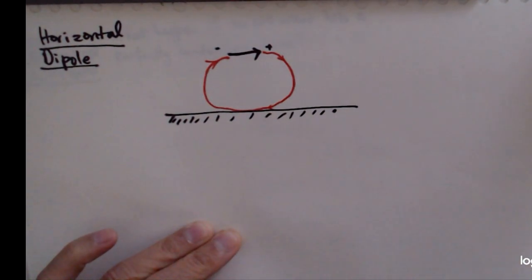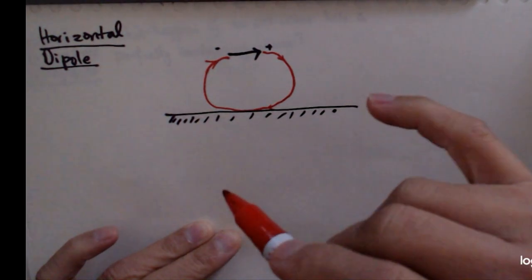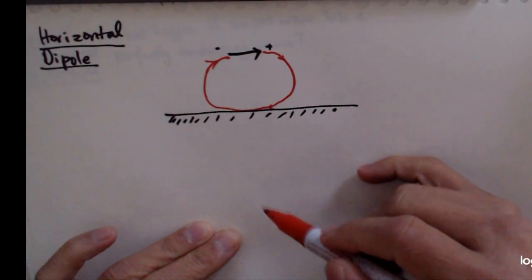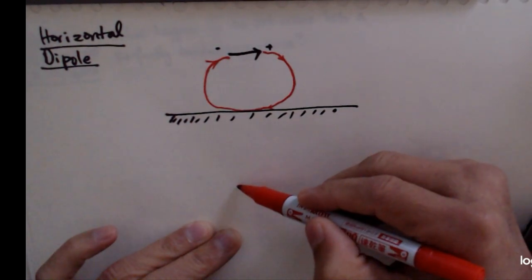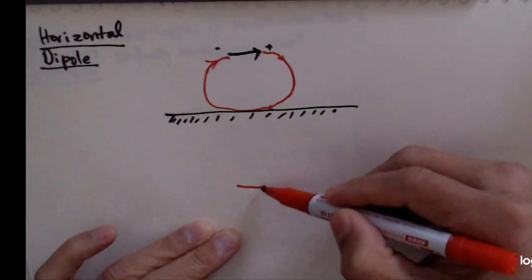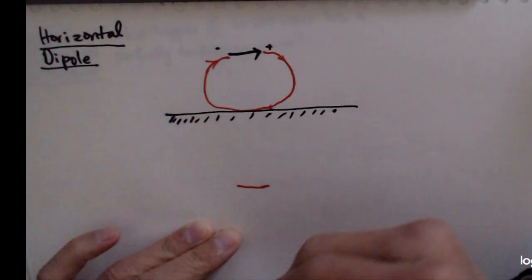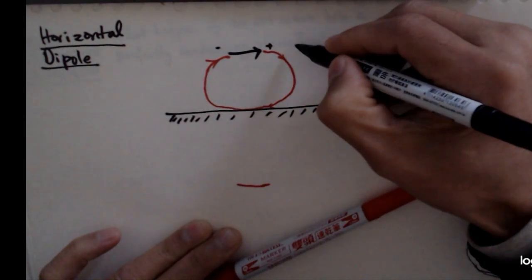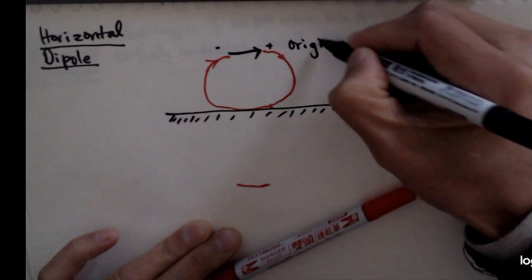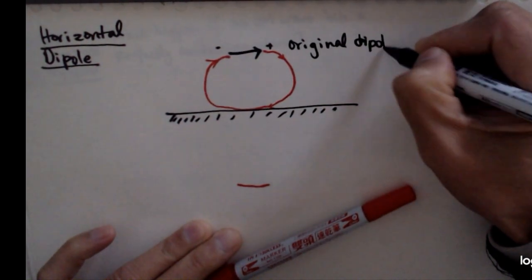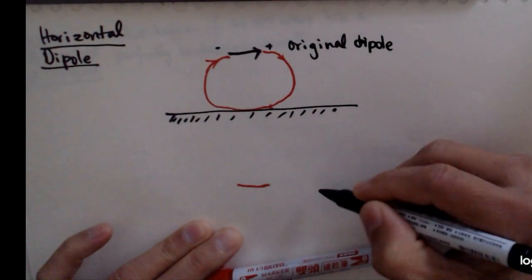So there must be an image antenna beneath the ground interface. So what happened? There must be an image antenna. The upper one is the original antenna, the original dipole. The lower one is the image dipole.